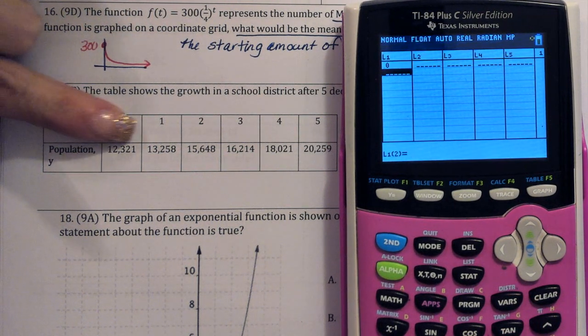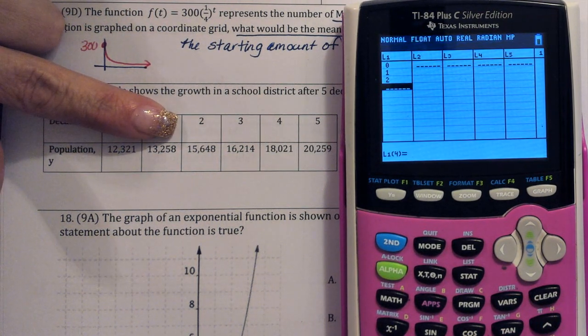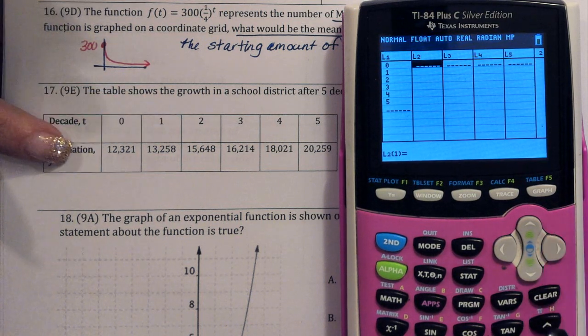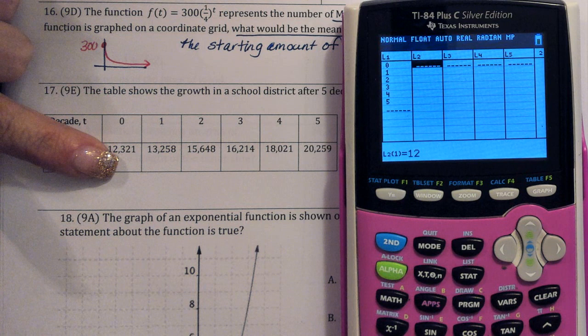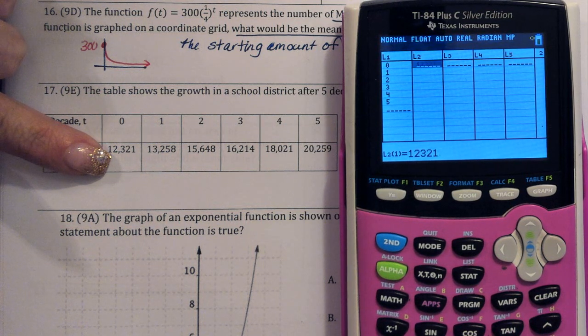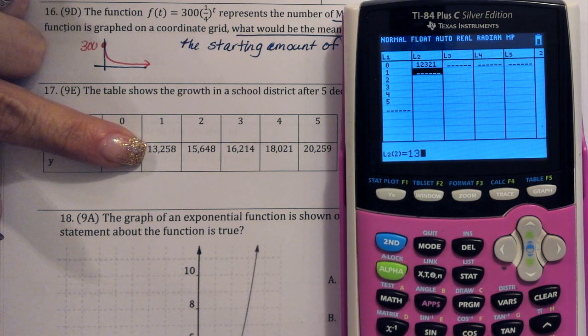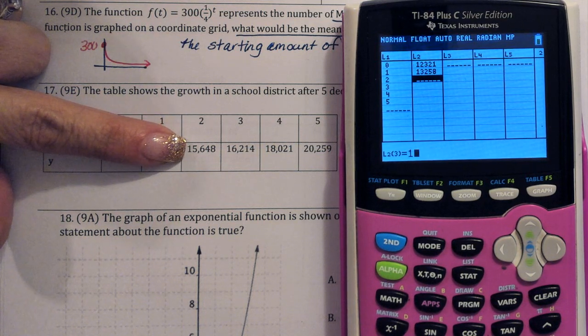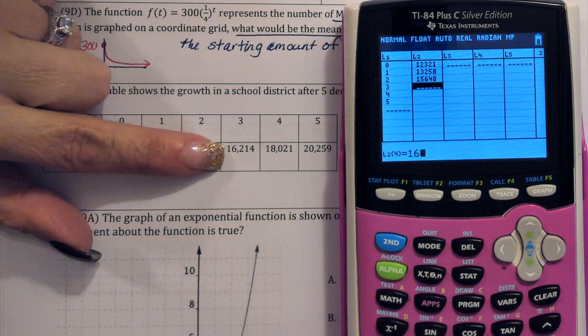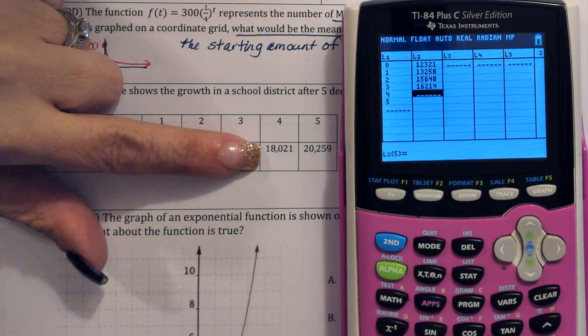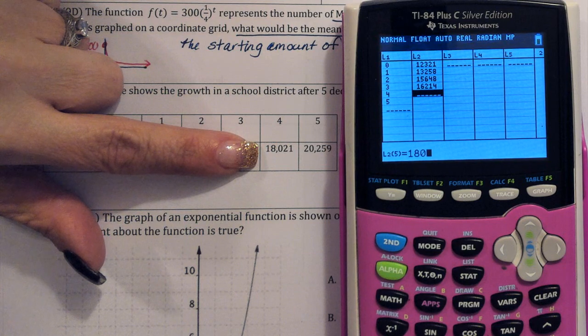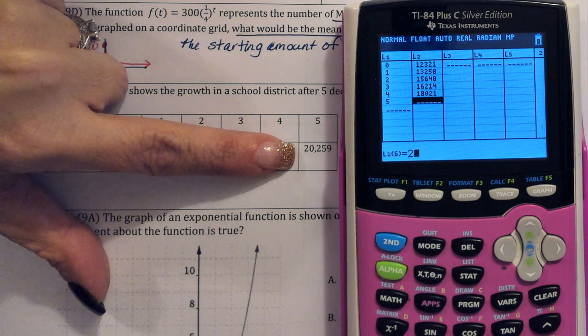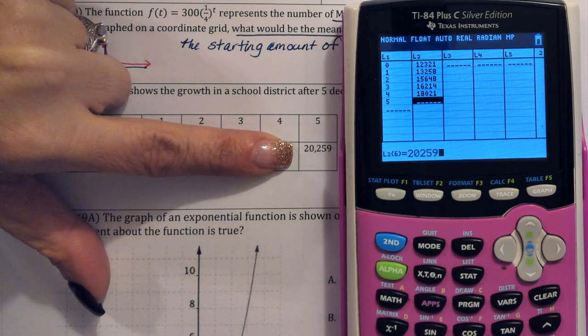I'm going to put in 0, 1, 2, 3, 4, 5. Now I'm going to go over here, put my Y's in. 12,321, 13,258, 15,648, 16,214, 18,021, and 20,259.